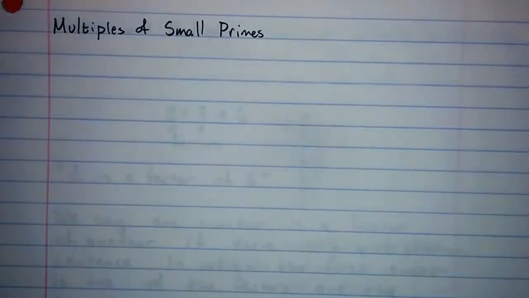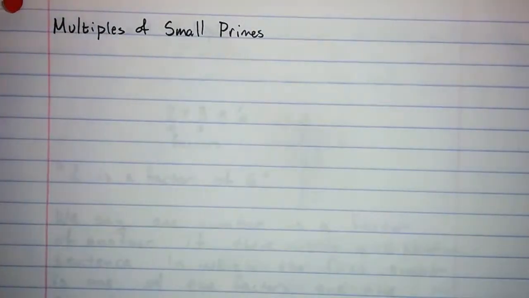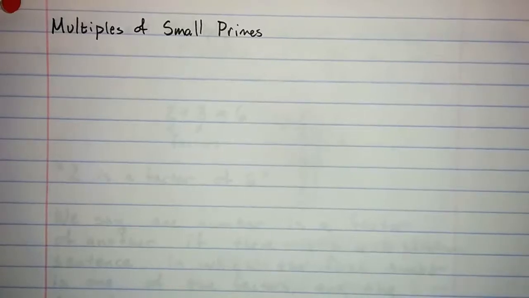Because when we're interested in factoring a number into primes, we only need to look for factors that are prime, it's helpful to be able to recognize when some of our small, easy-to-remember prime numbers are factors of the number we're looking at. And fortunately, for most of the small prime numbers, there are easy ways to tell.